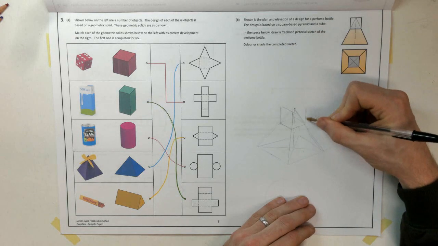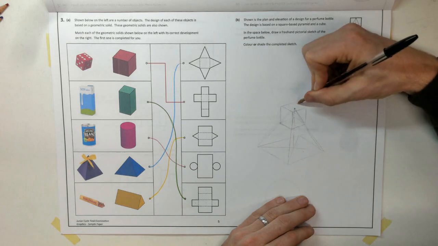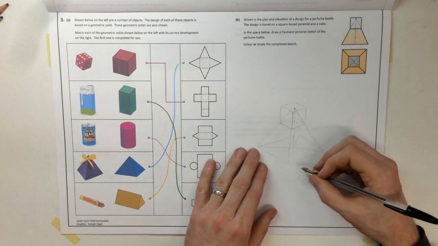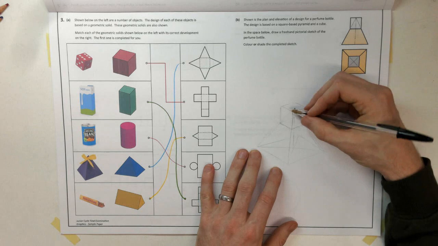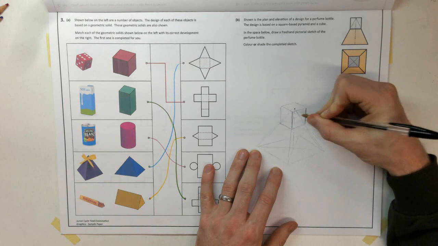Don't rush these. Don't rush these freehand sketch drawings. Okay, it's all about getting proportions right. It's easy to get the first couple of marks, but difficult to get the last few. So now I've got my outline done, I'll go over it heavy. So there's my cube on the top.